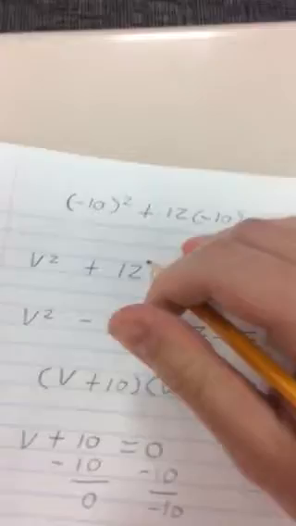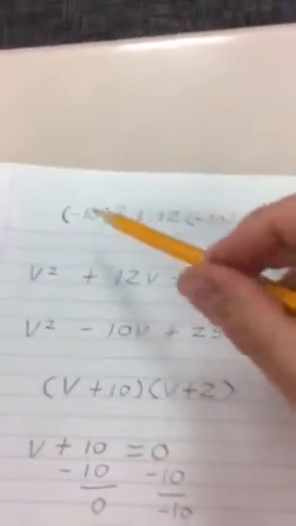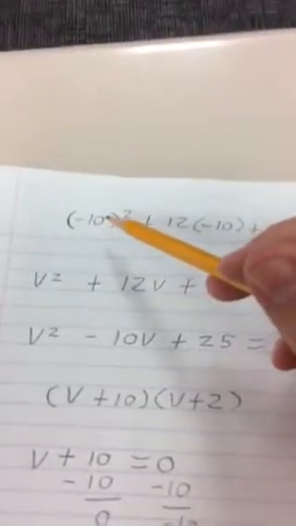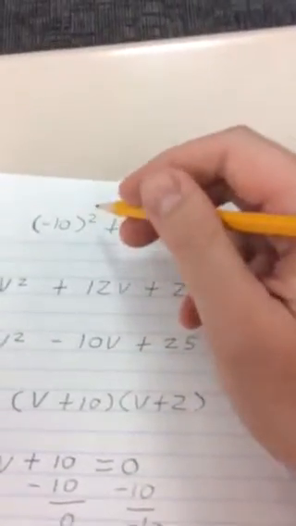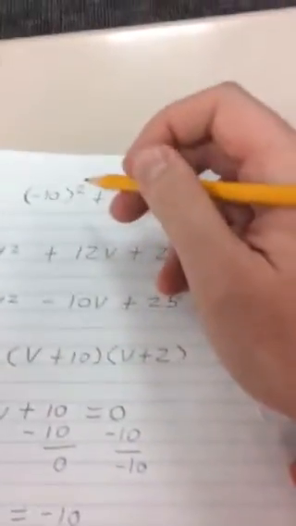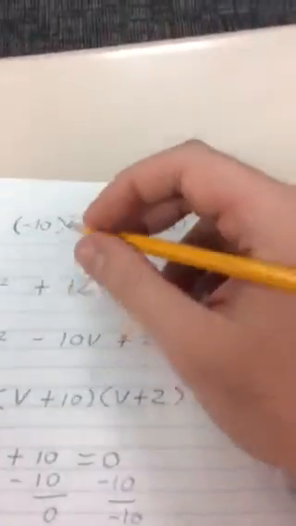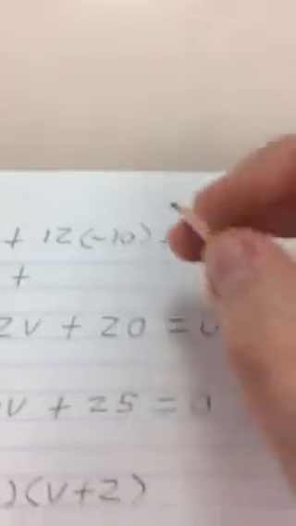Now we always want to do our order of operations. So we want to do what's in the parentheses first, and then we would focus on our exponents. So negative 10 to the power of 2 would be positive 100. Okay. So now we do 12 times negative 10, which is negative 120.